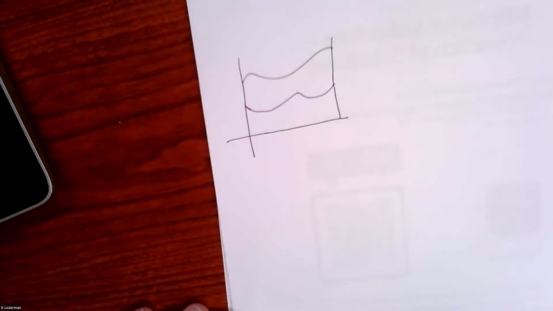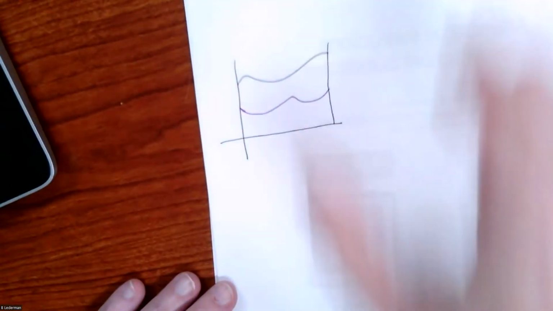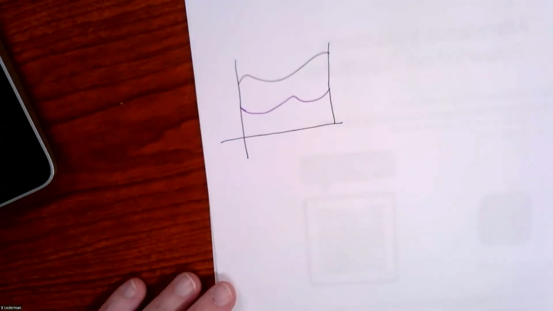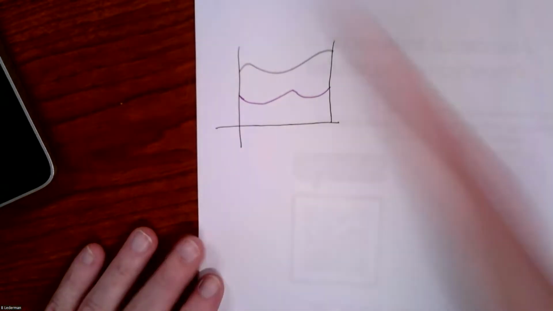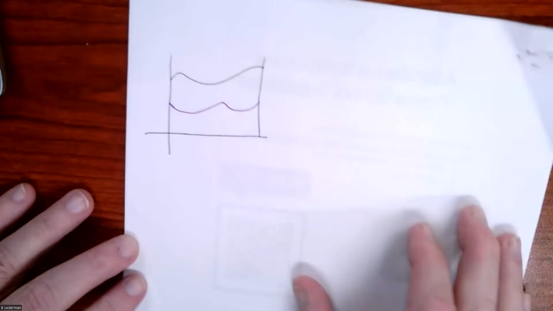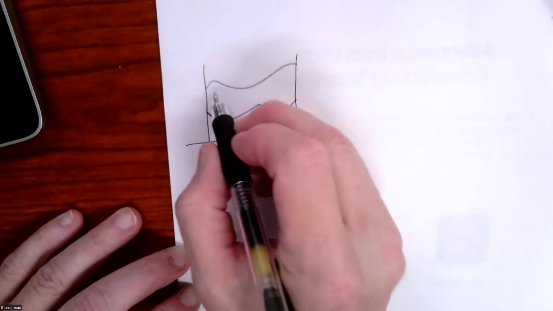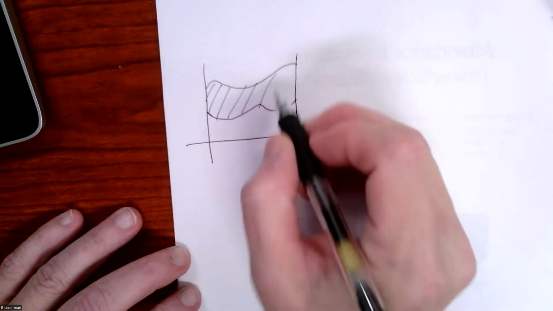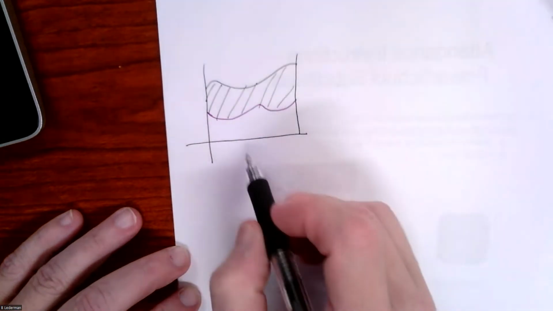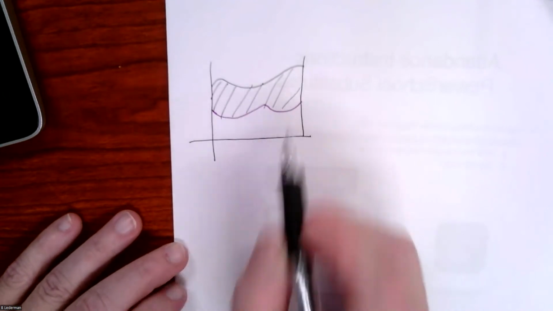Okay, here we go. Now we already learned how to find the area under a curve, going all the way down to the x-axis. But what I want to do today is find the area that's trapped in between these two curves. So I'm not going all the way down to the x-axis, which is what I learned before. I'm finding the area in between these two curves.